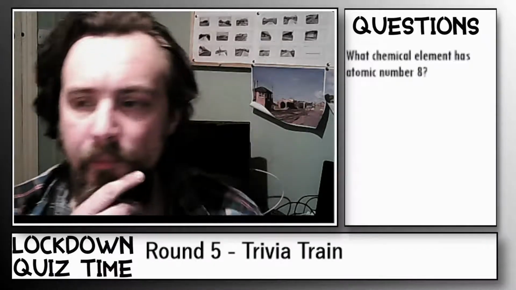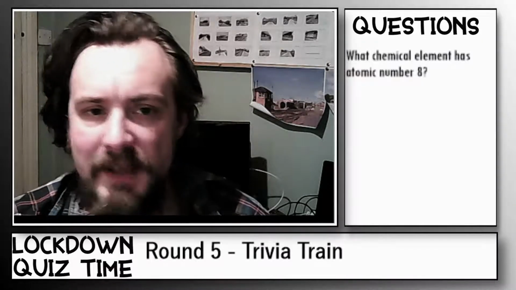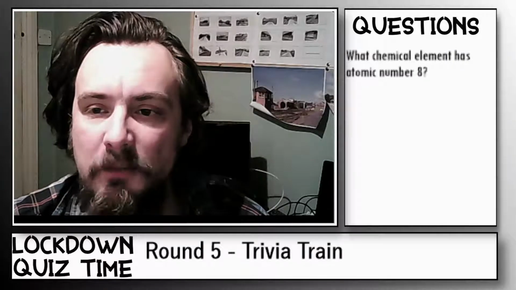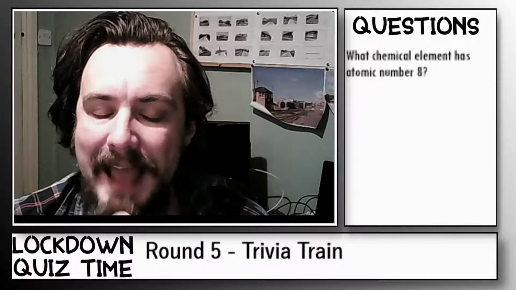Question number 7. What chemical element has the atomic number 8? So that's question number 7 again. What chemical element has the atomic number 8?